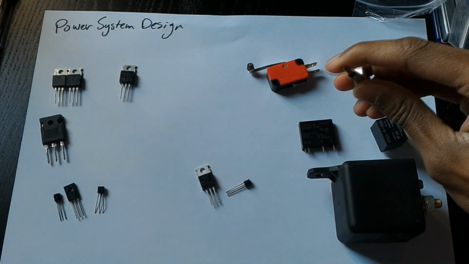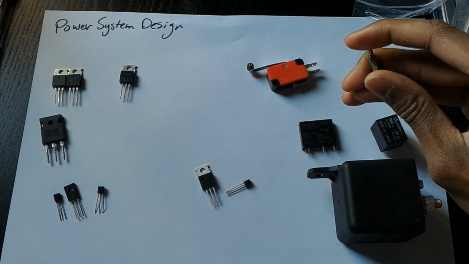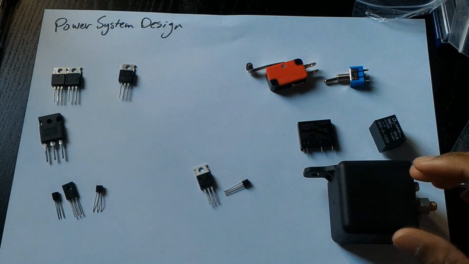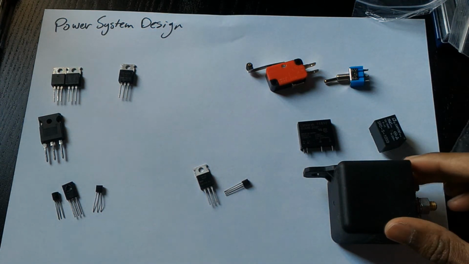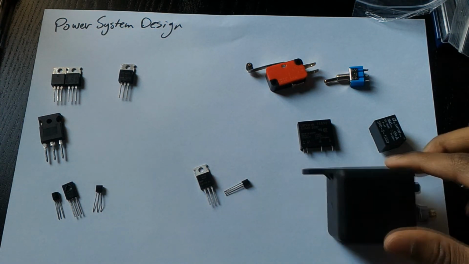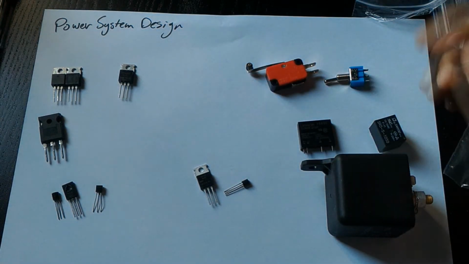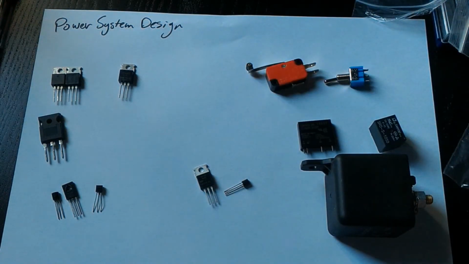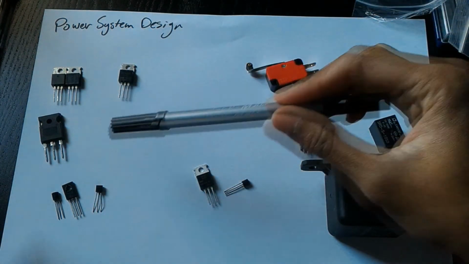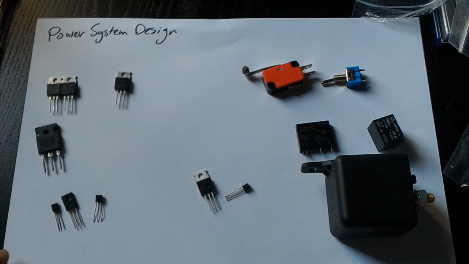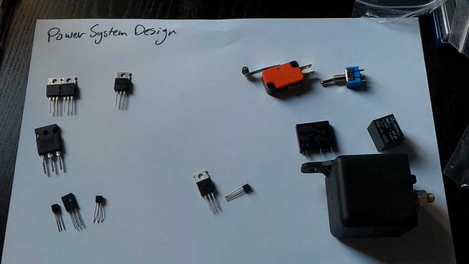Same here. Also here, relays, same thing, except their input variable is a signal. But most people get confused when you talk about transistors or MOSFETs, IGBTs, which is pretty weird because it's all actually the same.